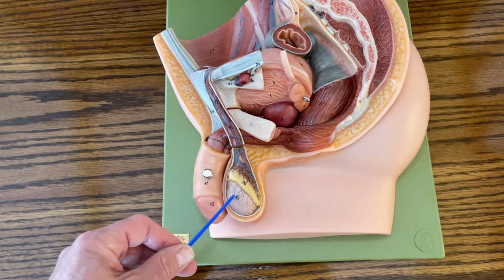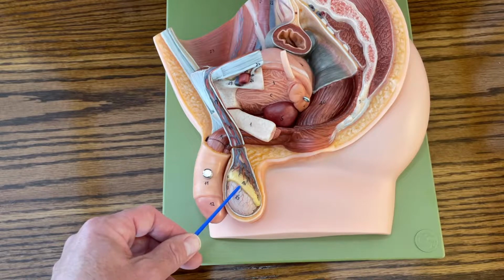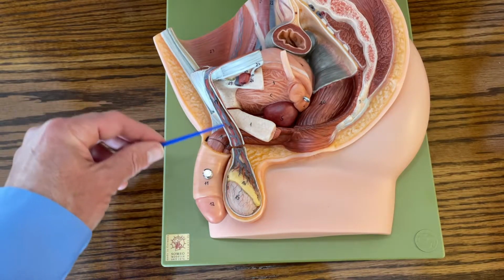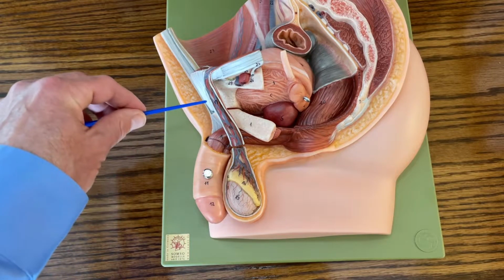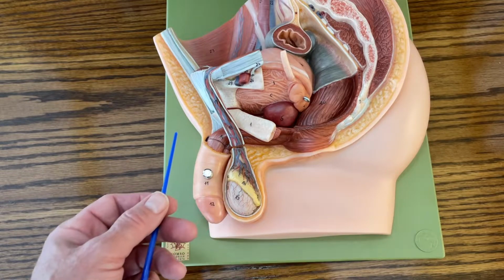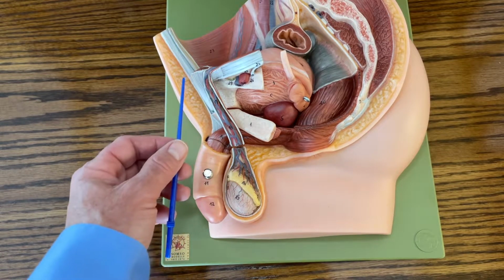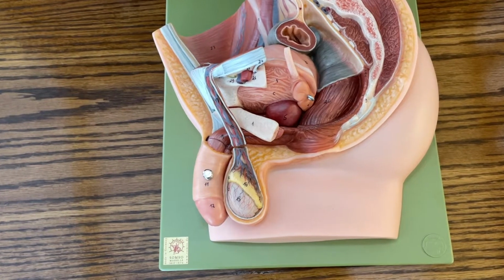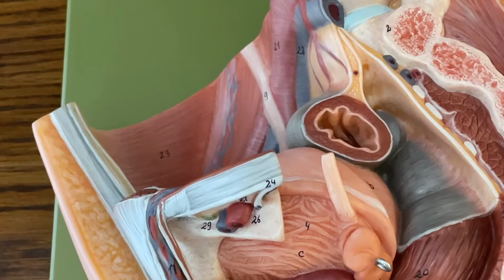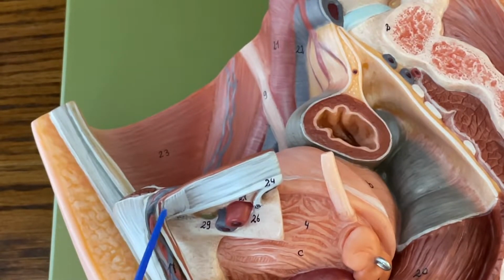So this is the testicle, this is the epididymis, where the sperm will be stored for several weeks as they mature. And this structure here is the spermatic cord. It contains the vas deferens, or spermatic duct, along with the testicular artery and vein. It goes up right here through the inguinal floor. So for men, this is a natural opening in our abdominal wall, and this is called the inguinal canal.